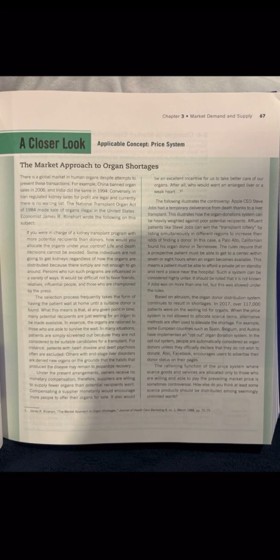Apple CEO Steve Jobs had a temporary deliverance from death thanks to a liver transplant. This illustrates how organ donation systems can be heavily weighted against poor potential recipients. Affluent patients like Steve Jobs can win the transplant lottery by listing simultaneously in different regions to increase their odds of finding a donor. In this case, a Californian found his organ donor in Tennessee.